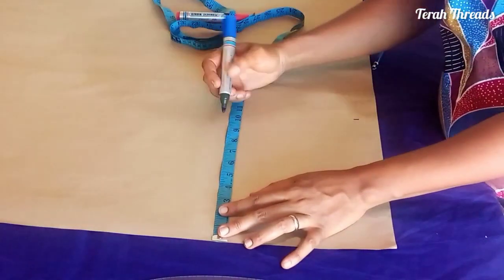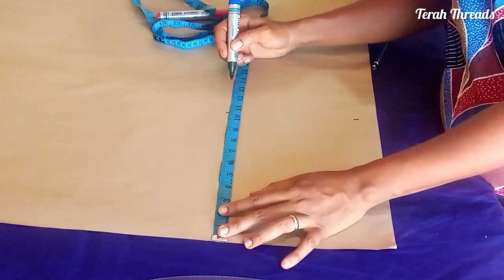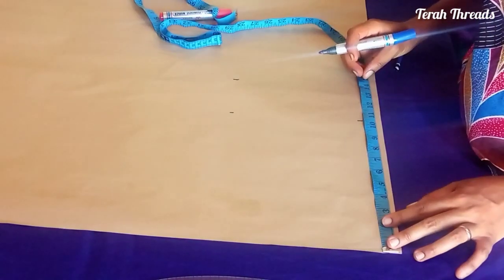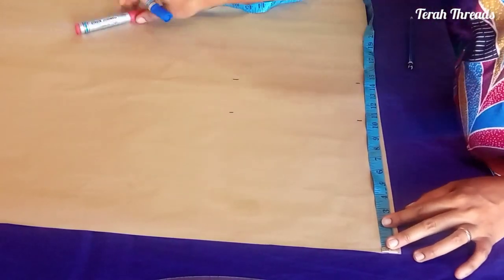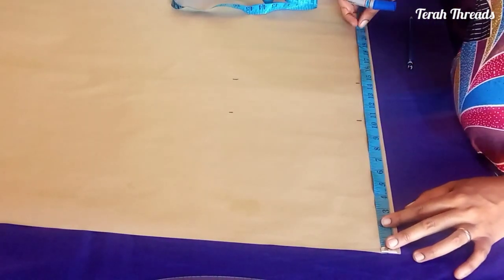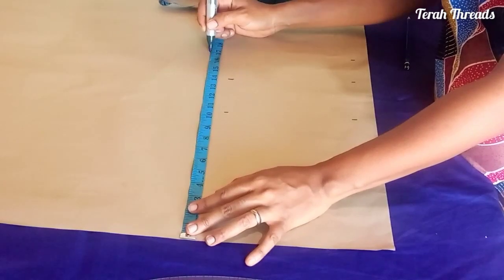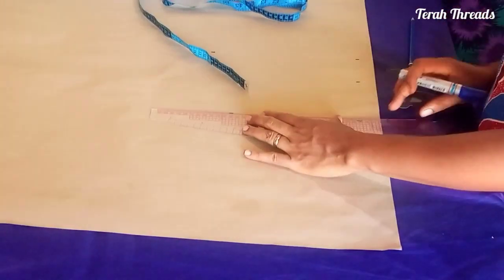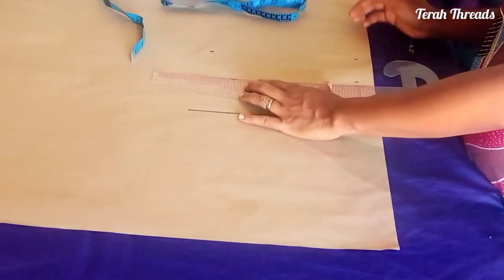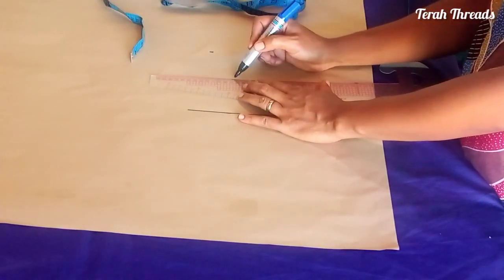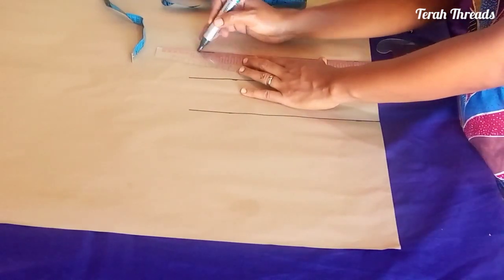So this is my bust point of 10.5 inches. Then after the bust point, you measure the under bust. The bust point is measured from your shoulder to the prominent part of your breast. Then from the under bust I'll measure the waistline. You can also call it the half length or half body, one of those names, but I call it the waistline. Then I'll connect the marked points with a straight ruler.